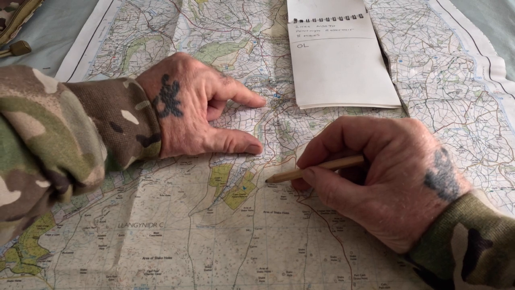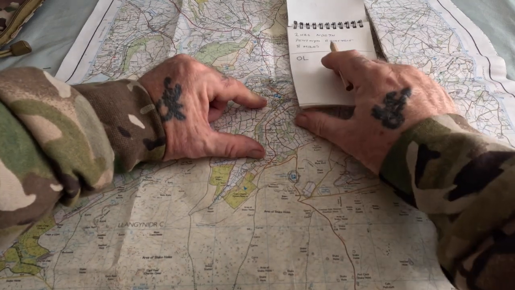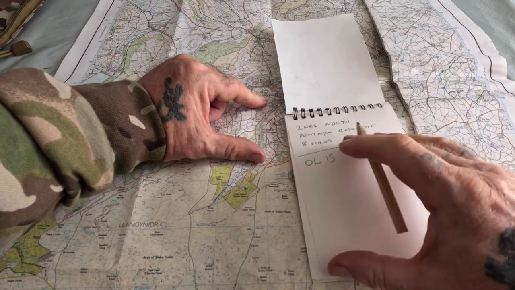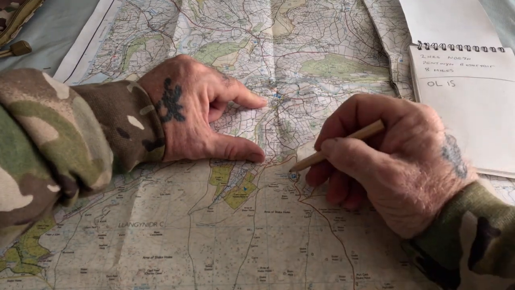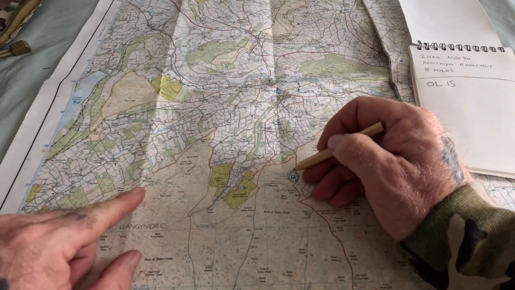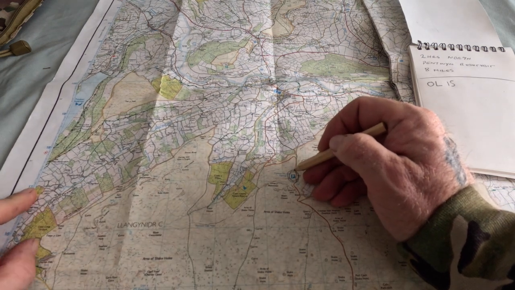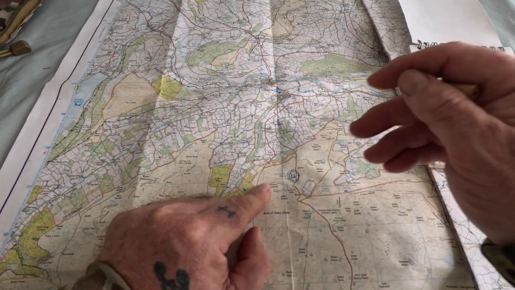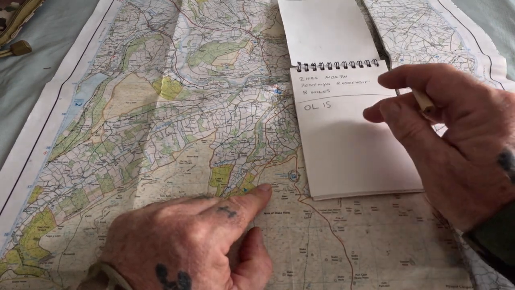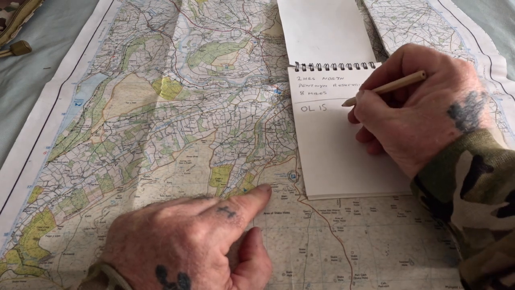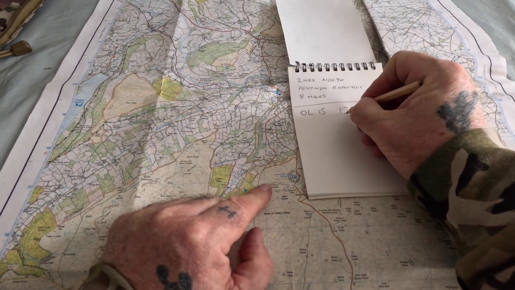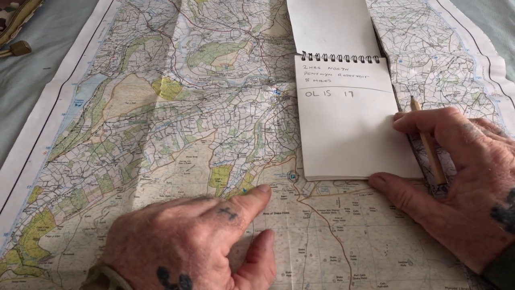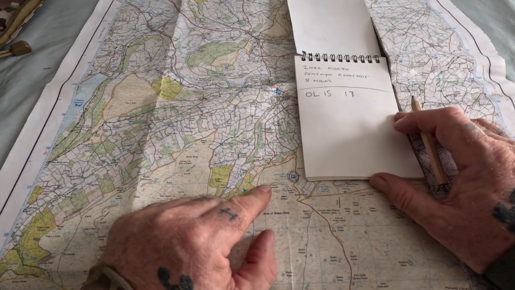So this is 15, so on my pad, OL 15. Then we go to the north ends, that's there, that's 17. So we put the 17 there. So what we're going to do now is we're going to use our Roma on a compass to get the other numbers.